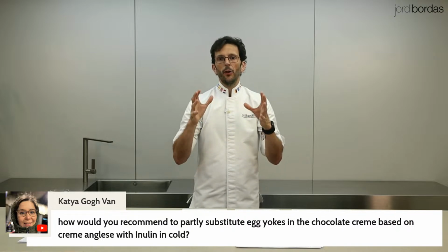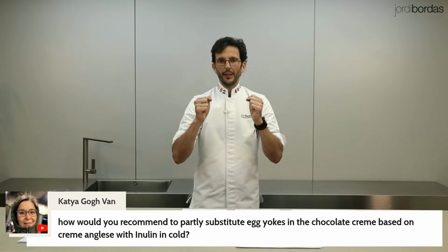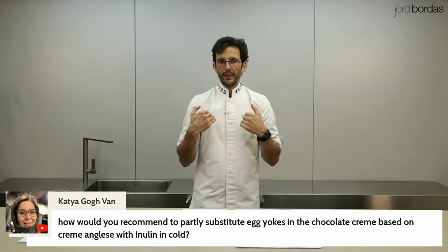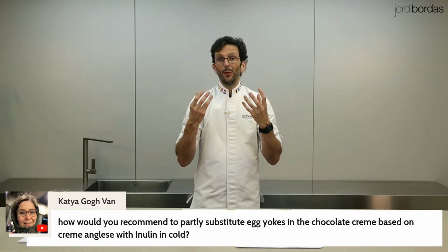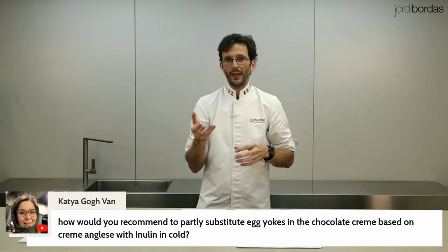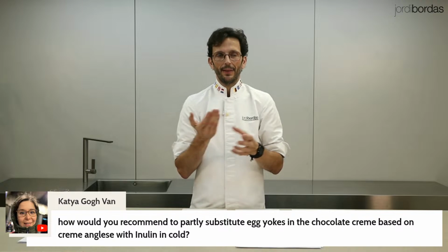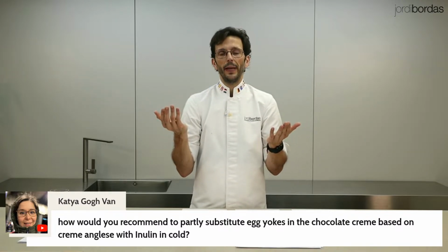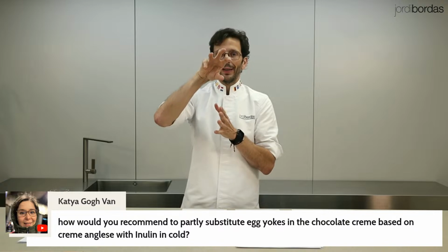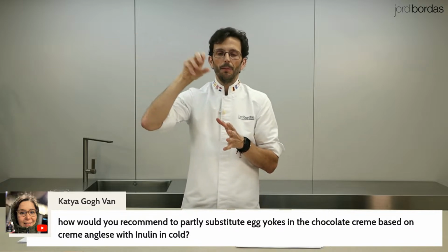When you have egg yolks and you want to remove them in order to remove the aftertaste, which I also hate in recipes where there is no sense for it to be there, the function is that egg yolks work mainly like an emulsifier.